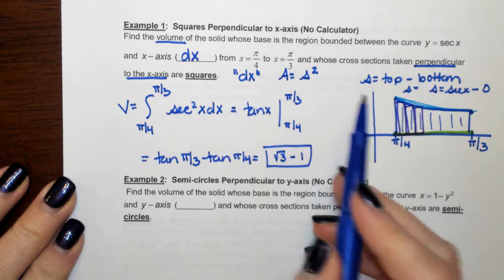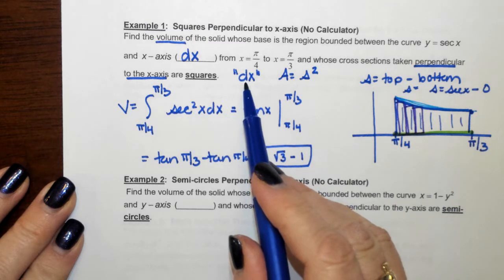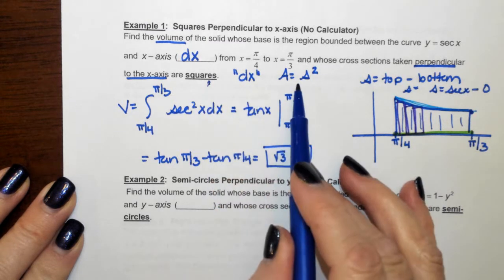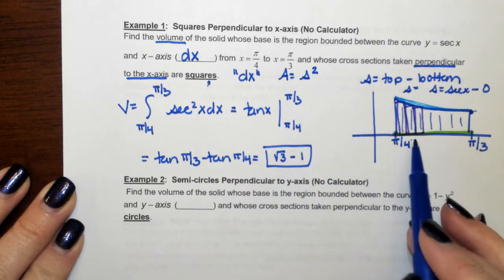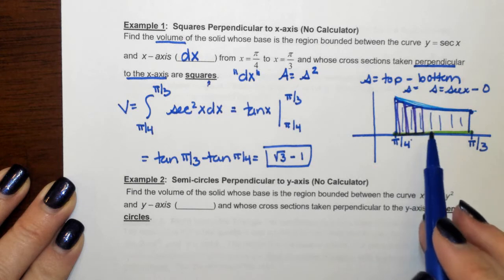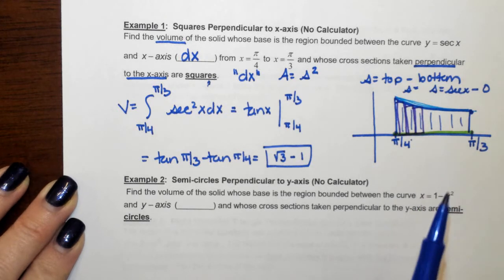So like I said, always identify whether it's a dx or dy. Then again, they have to tell you what cross section they're using. Write your area formula down. If the picture's not given, you want to come up with a diagram and figure out what's the function on the top minus the bottom if it's a dx.